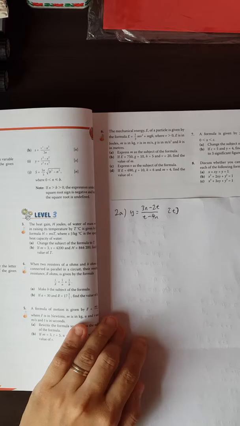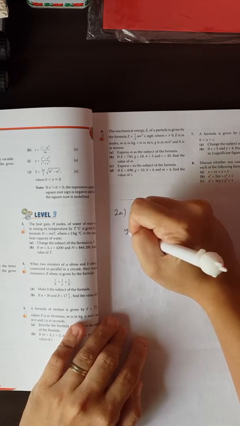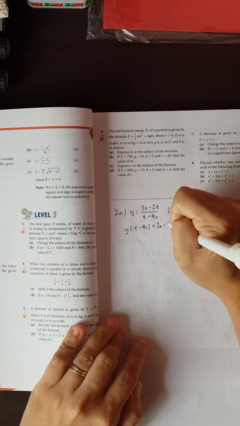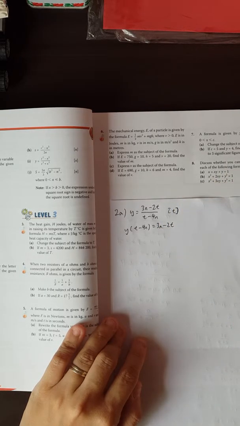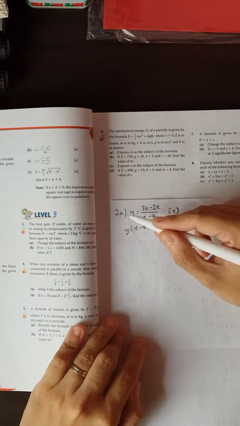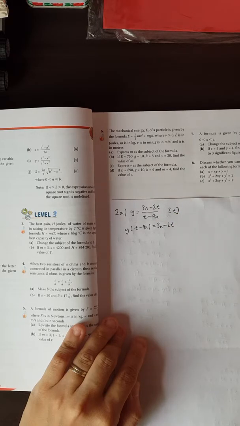Once you see a fraction, it comes naturally: I need to remove the fraction by multiplying the denominator to every term. In fact, I don't use the word cross multiply, because people may make errors when using cross multiply. I go down one level, which is basically multiplying the denominator to every term. So t minus 4n is the denominator. I multiply to the two terms here, and that's it.